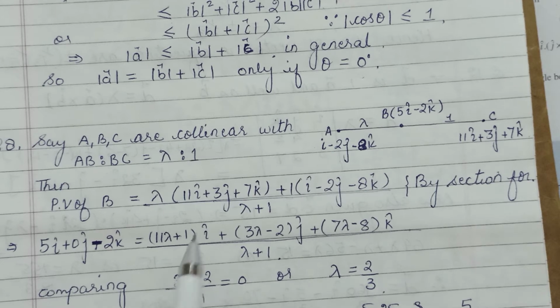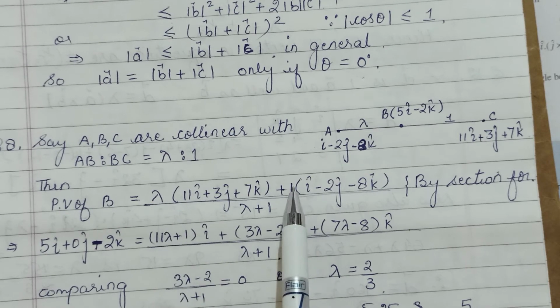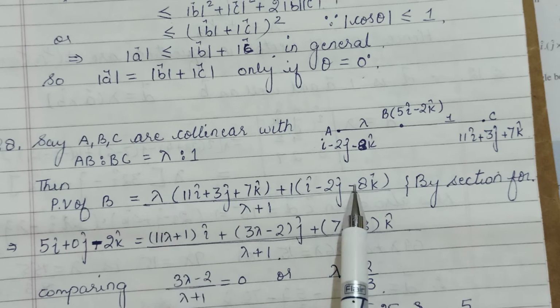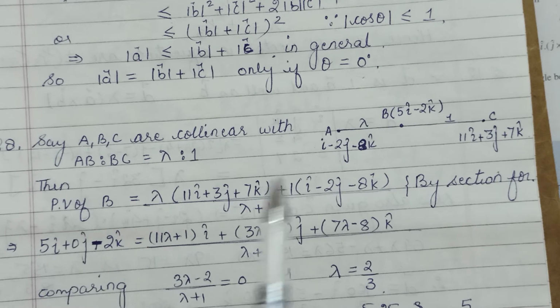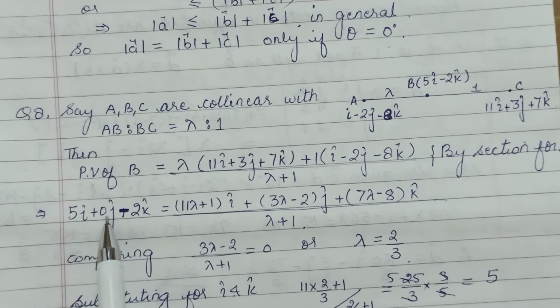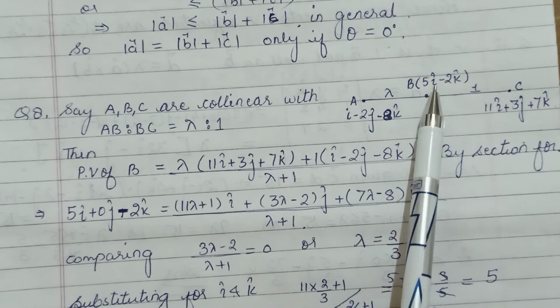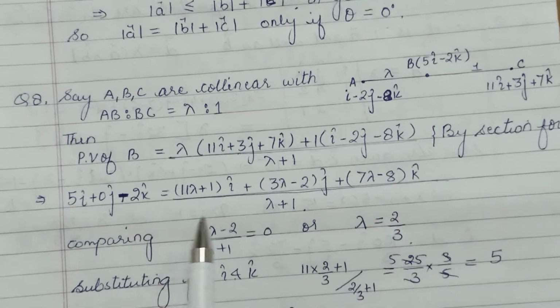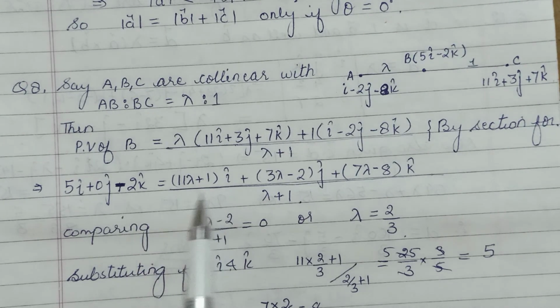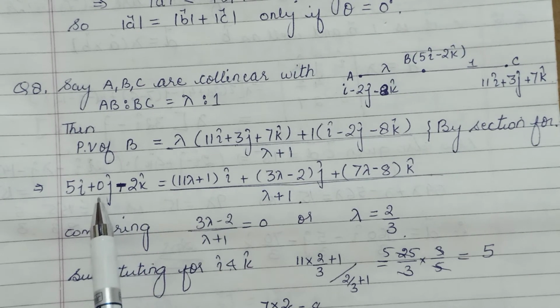Okay, now collecting all your i's, j's and k's together. So from here 11 lambda plus 1, and from here 3 lambda minus 2, 7 lambda minus 8. These are your three components, which should be equal to the position vector of B, which was already known. Just for comparison I have also mentioned 0 j out here. Now we'll compare both the sides. If two vectors are equal, the i, j, k components are equal.